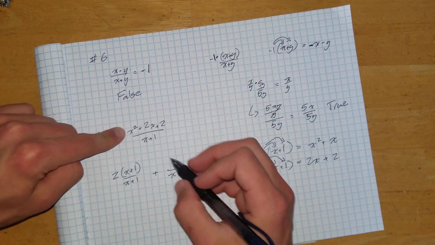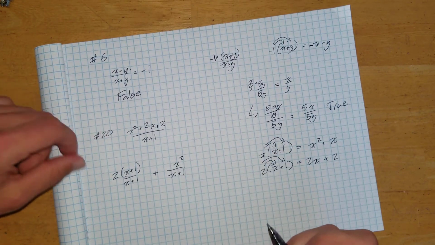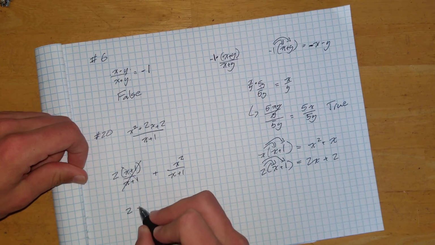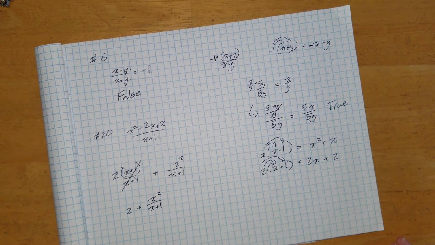And then the remainder is just what we didn't take into account, which is x squared. So this is going to cancel out. And we're left with 2 plus x squared over x plus 1. So again, it's all just a matching game, right? And I can do this for 21 through 28.